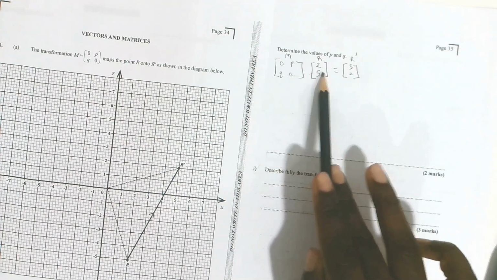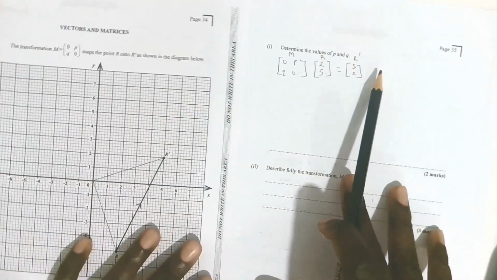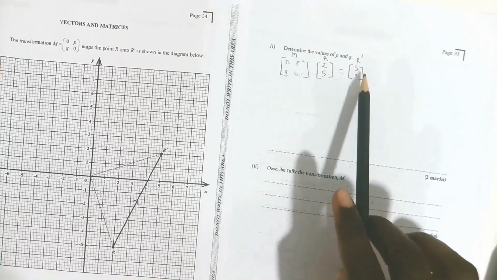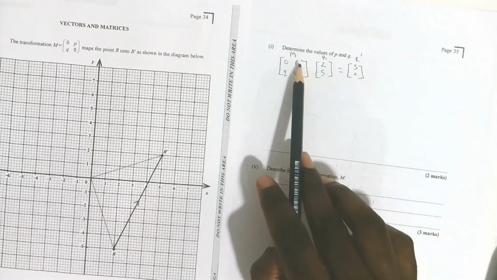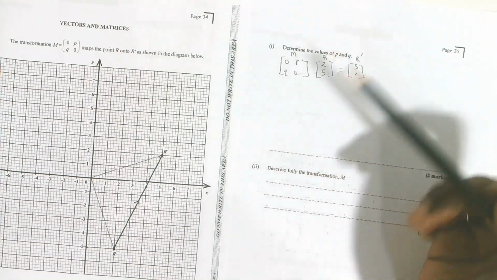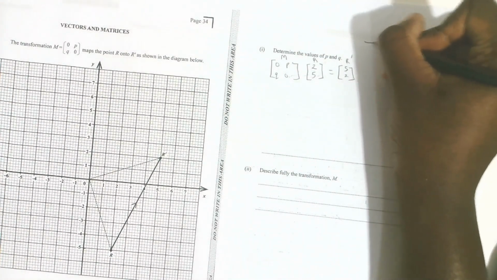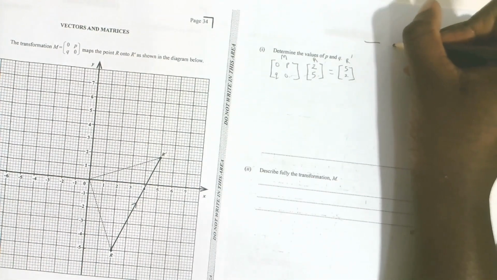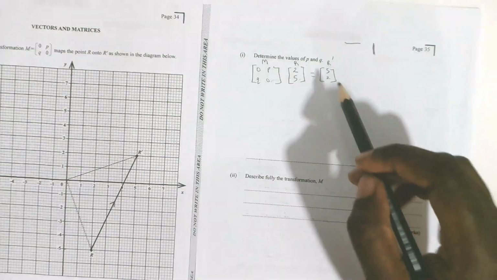So we need to multiply our M, or transformation, by our R. We need to multiply those two values, and then that value is going to equal our R dash, and then we can simplify further. Multiplying our matrix M by R, remember, when we're multiplying a matrix, it's going to be a row multiplied by a column. So that's how we multiply a 2 by 2 matrix by a 1 column matrix.